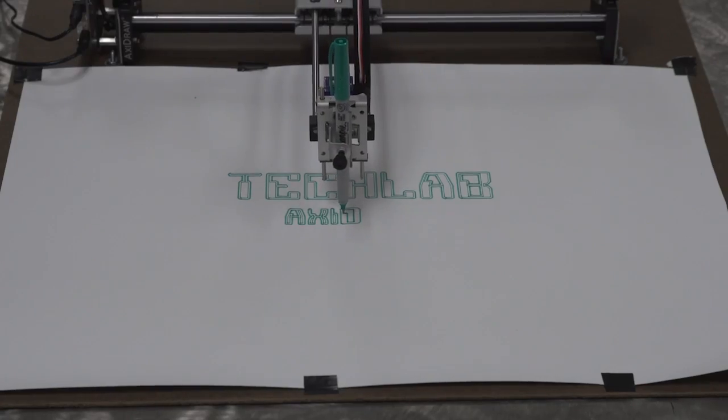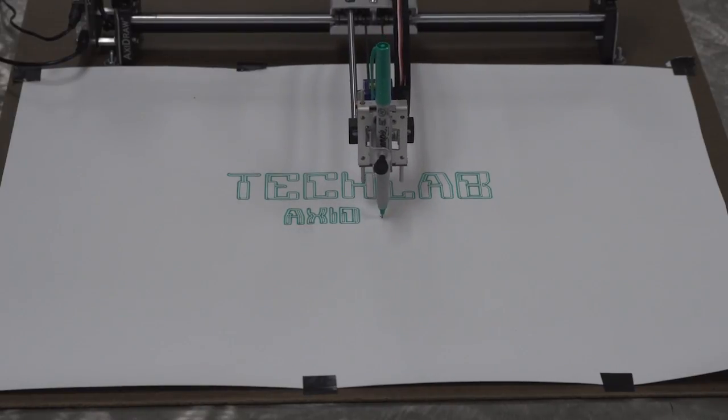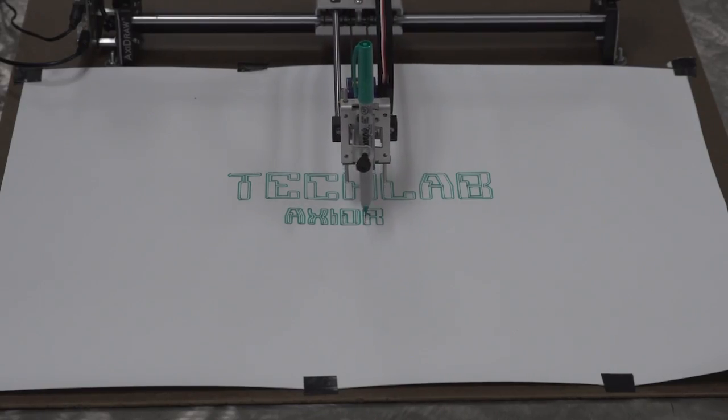Tristan, say hello to the people. Hey everybody, great to be here. So Tristan, tell us a little bit more about the AxiDraw. Well, the AxiDraw is what they call a pen plotter. A pen plotter is essentially a printer, but it's capable of writing on any flat surface. The difference between a printer and the AxiDraw is that the AxiDraw can use about any writing implement or drawing tool that you can find. You just have to put it into the front there.